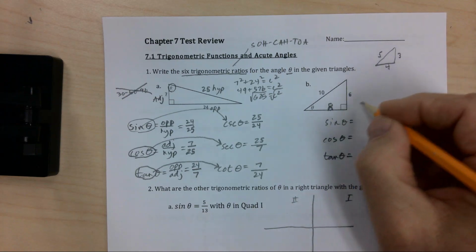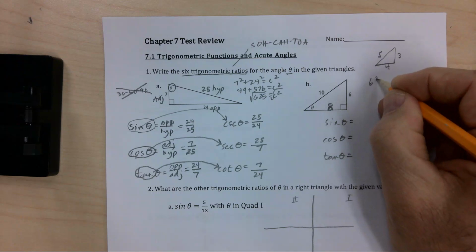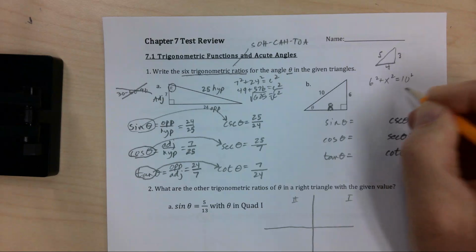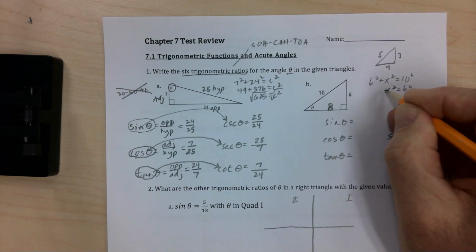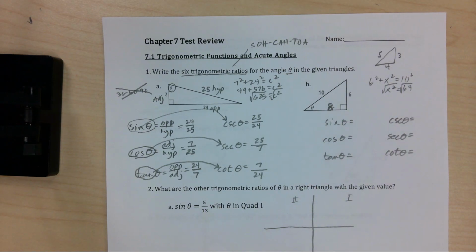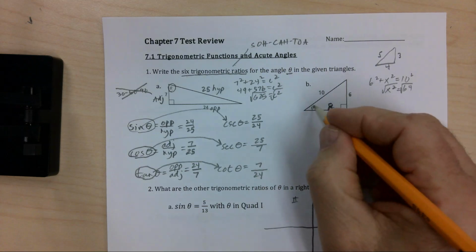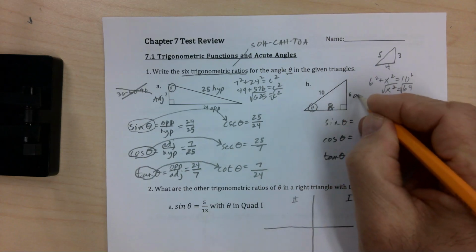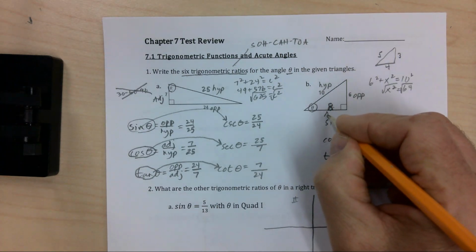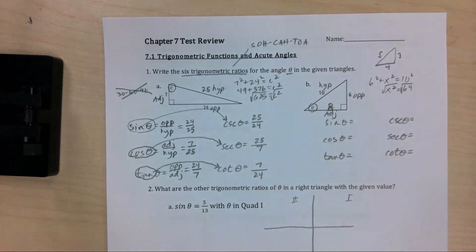Or you could go a squared plus the thing we're trying to find squared is 10 squared. That'd be 100 minus 36, which is 64. Take the square root. So one way or another, you better be able to find that this is 8. Now if this is my reference angle, that makes this my opposite side. I know this is my hypotenuse, and by process of elimination, that's my adjacent.